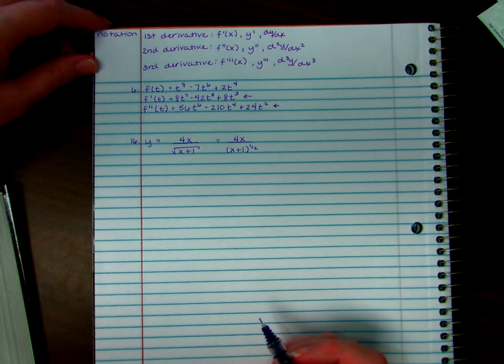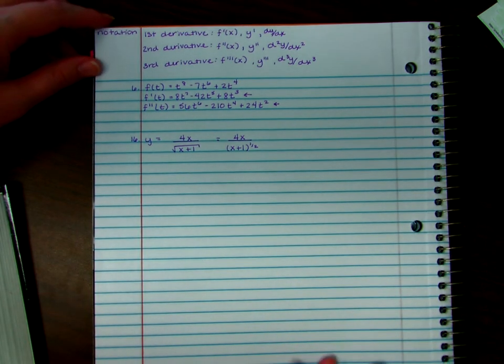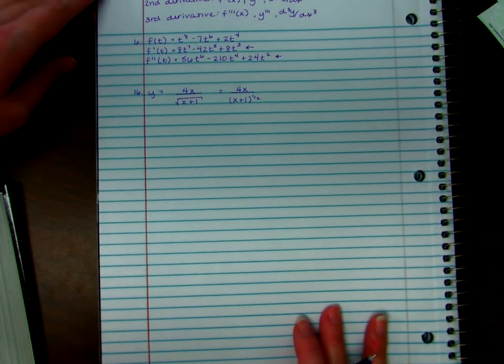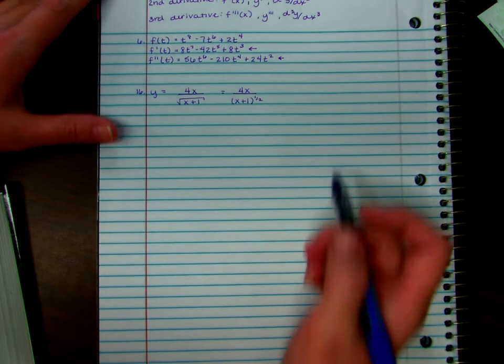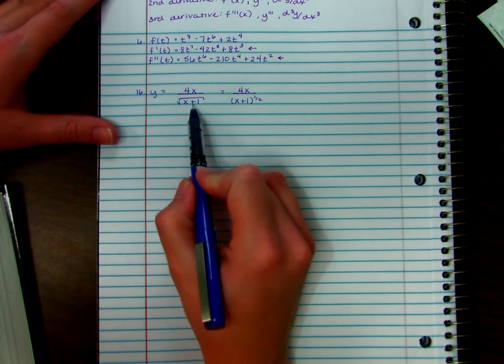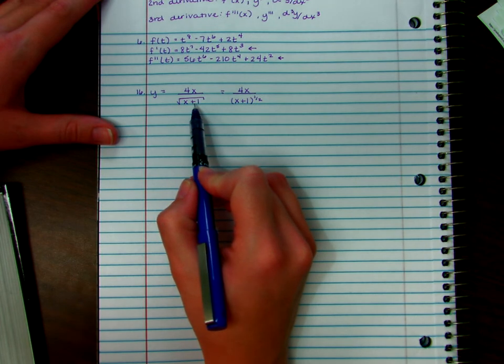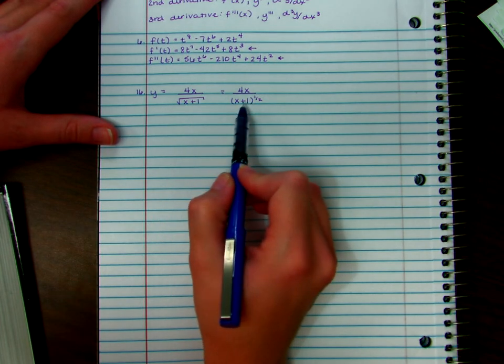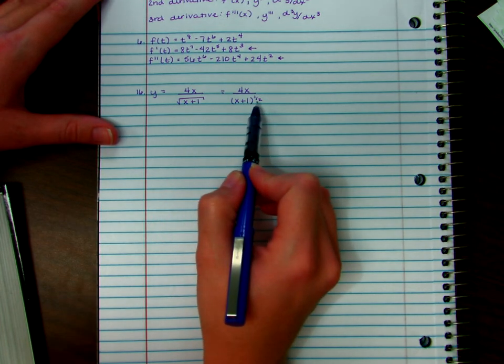Now, of course, that is a very simple example, right? And your problems do get harder. So let's look at number 16, and we're going to work through it. Okay. It's 4x over the square root of x plus 1. I've rewritten it as 4x over x plus 1 to the 1/2 power.